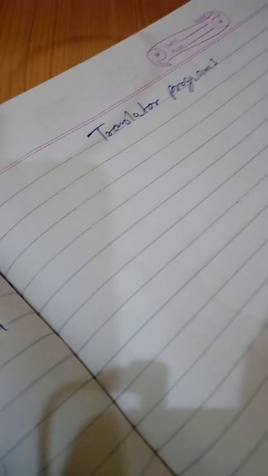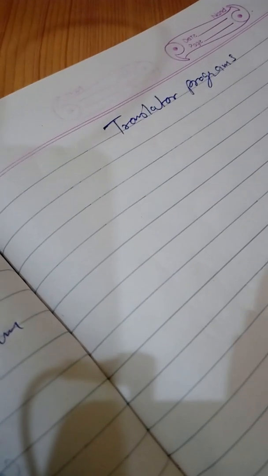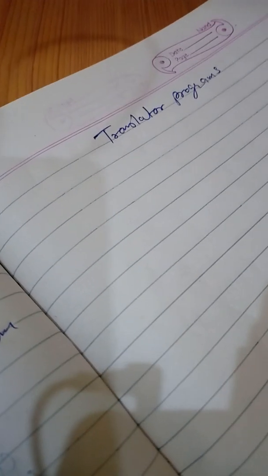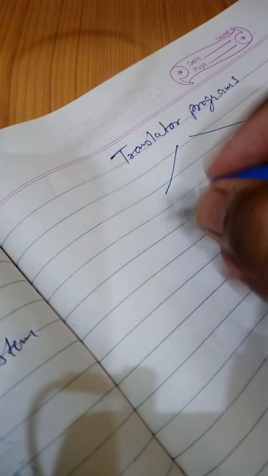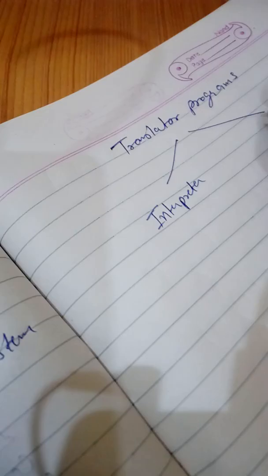As we know, all programs written in a high level language have to be converted into machine level language, because if they are not converted, the computer will not understand this kind of program. So for converting this type of program we need a translator program. There are generally two types of translator program: interpreter and compiler.